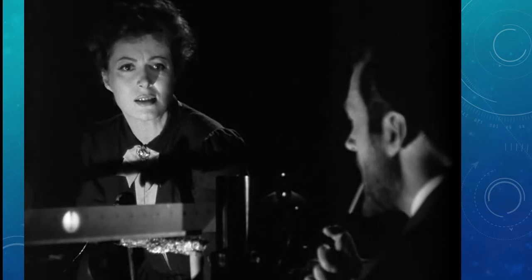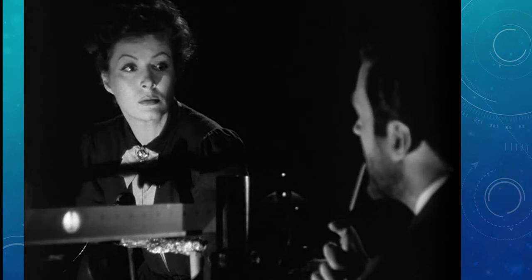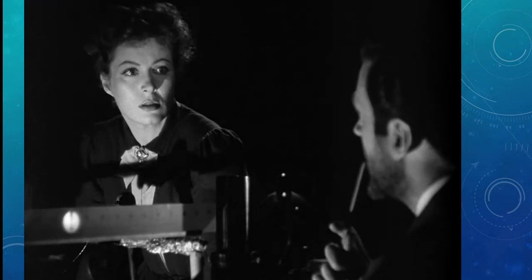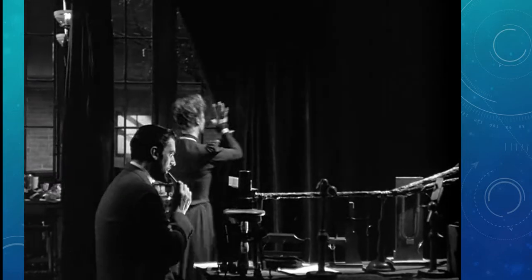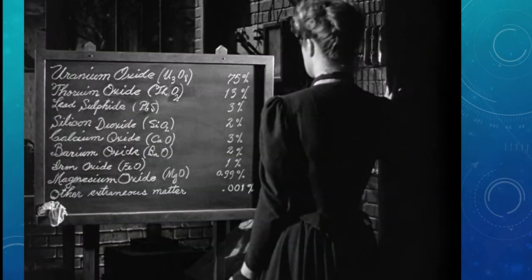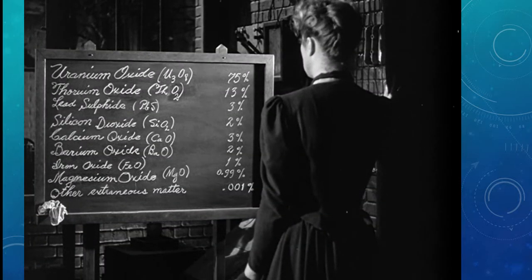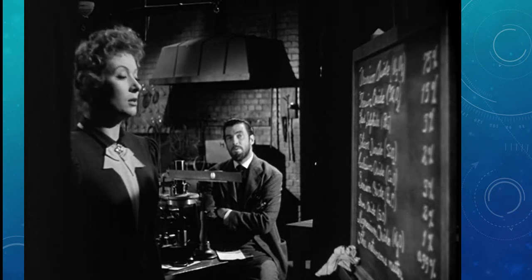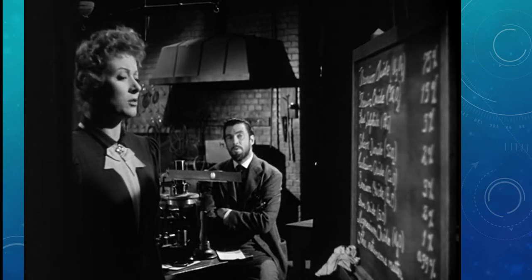I don't understand. You made a chemical analysis of what is contained in pitchblende, didn't you? Of course. Could I see it? Yes. Uranium oxide 75%, thorium oxide 13%, lead sulfide 3%, silicon dioxide 2%, calcium oxide 3%, barium oxide 2%, iron oxide 1%, magnesium oxide 99/100%, other extraneous matter 1,000th of 1%.